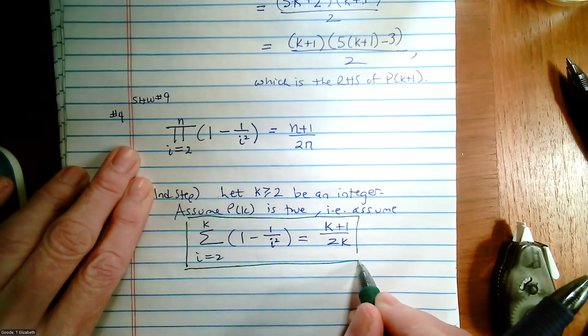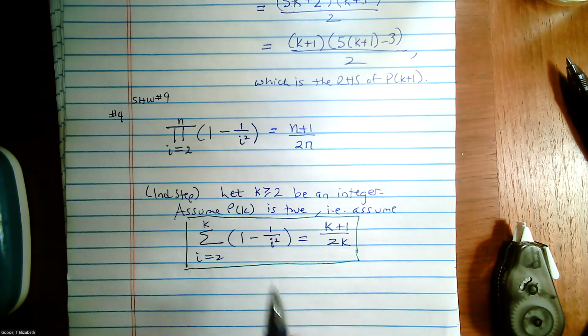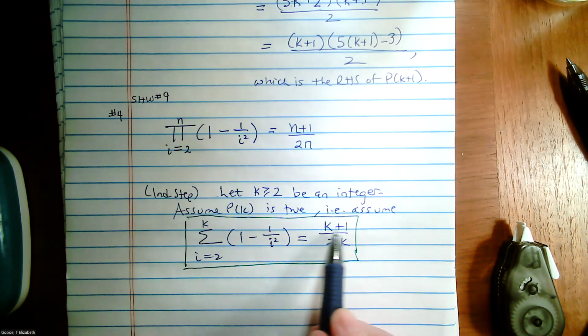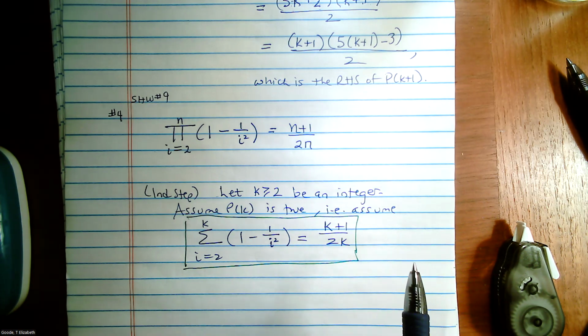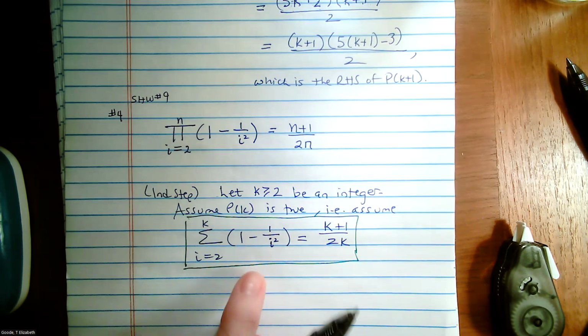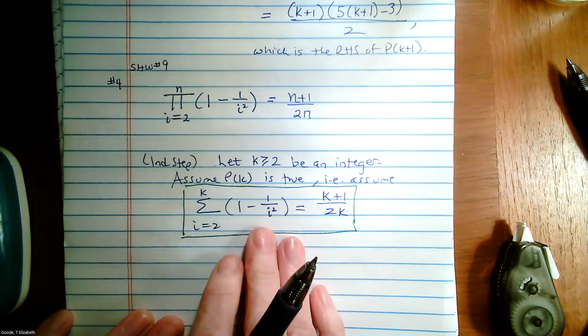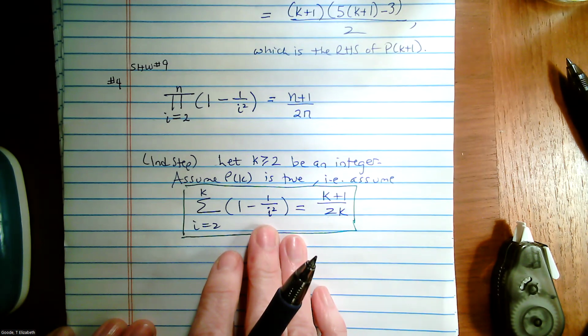We're ready to play the P of k plus 1 game. In P of k plus 1, this numerator becomes k plus 2, right? k plus 1 plus 1. But down here, we have to distribute this 2 across k plus 1, and it'll be 2k plus 2 downstairs, or 2 times the quantity k plus 1. Okay. So, I bet you can do it now. It is just algebra there.